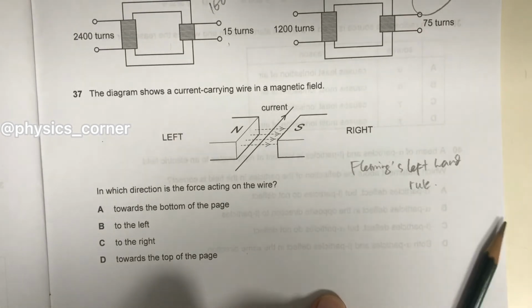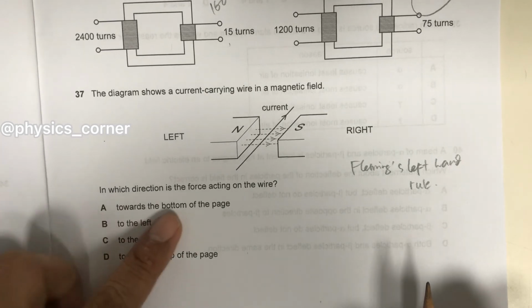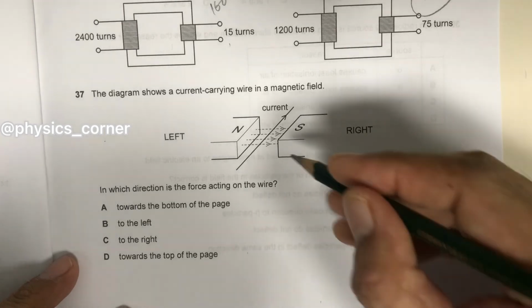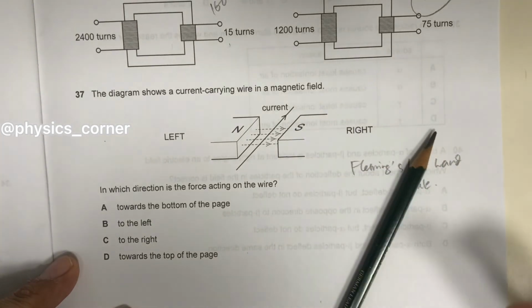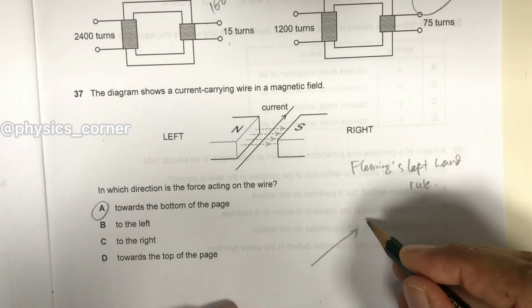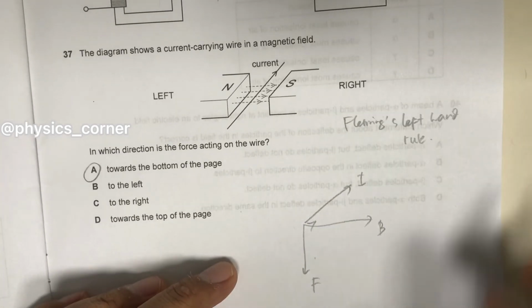So downward, toward the bottom, toward here. Yeah, this is when the current is there, and then this is B, the magnetic field, and so the force goes down. That's it.